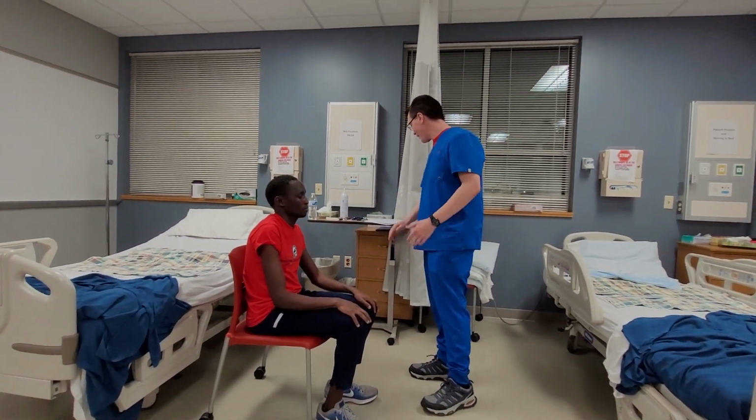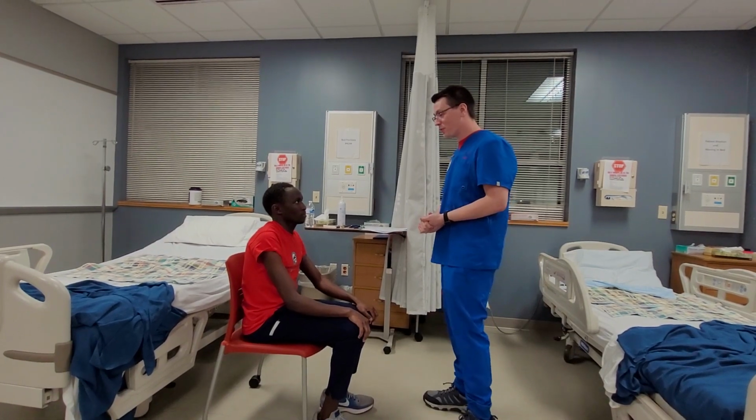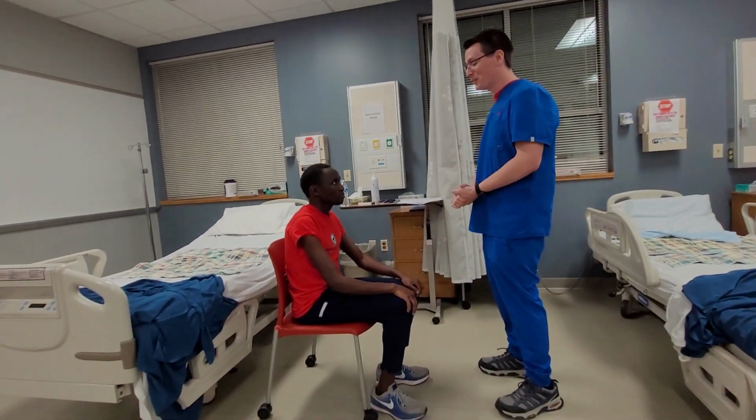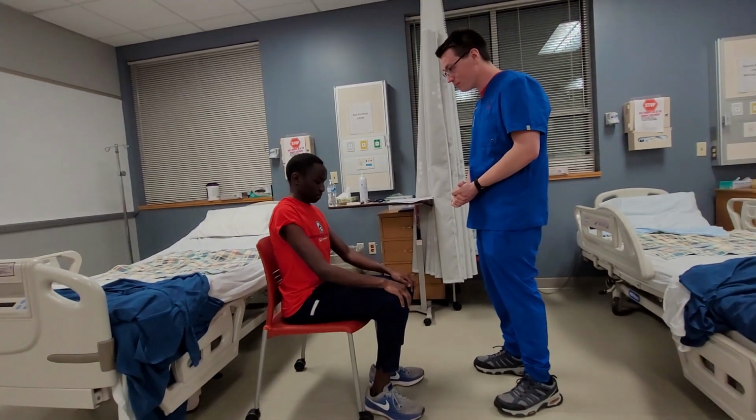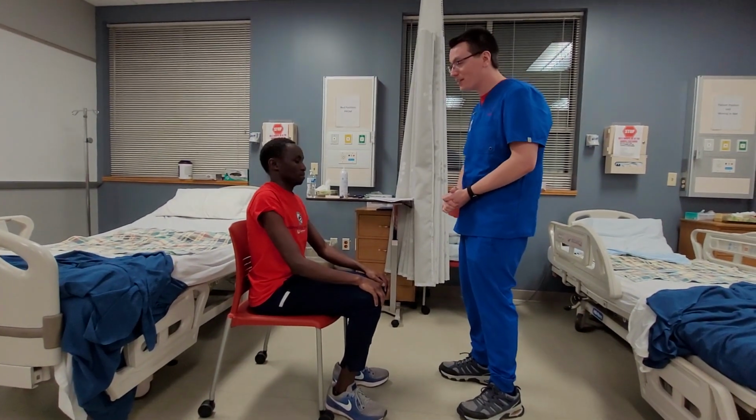So I'm going to actually ask at this time if you would perform a few range of motions for me, range of movement for me, Linus. If you would move your head up and down. Good. If you move side to side.